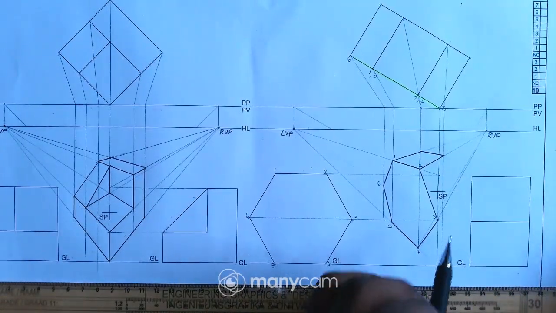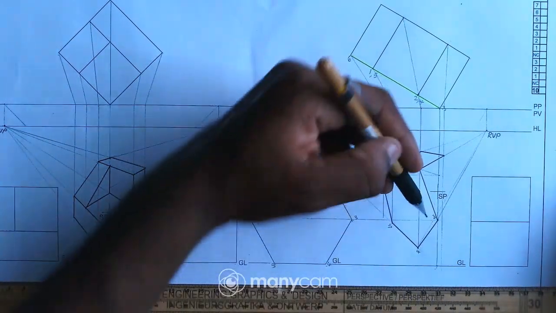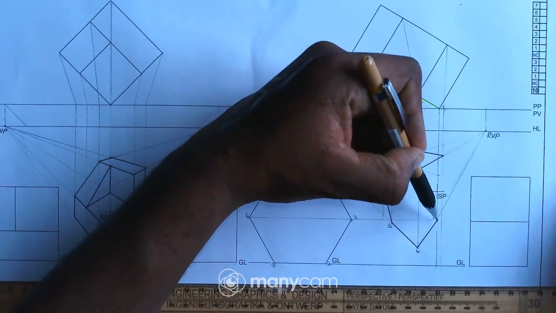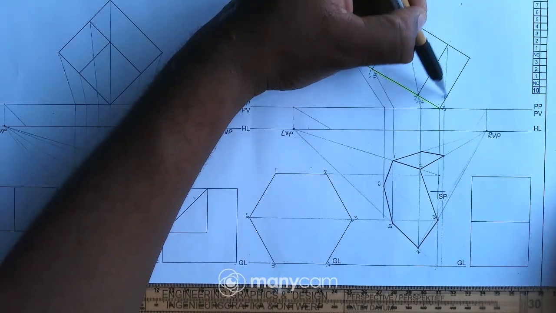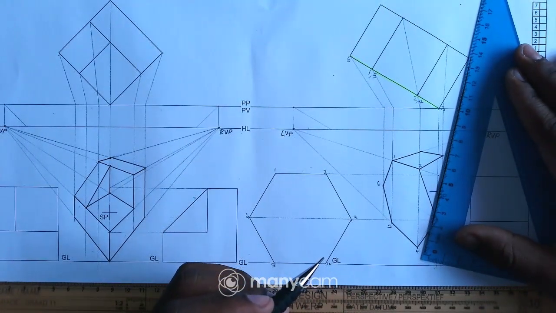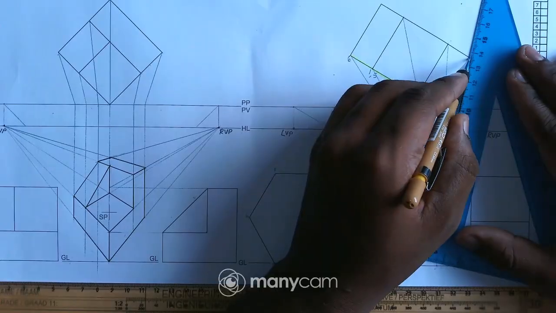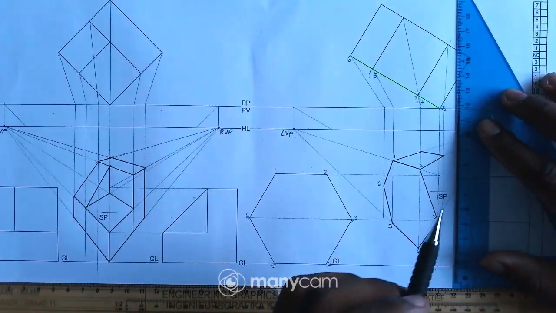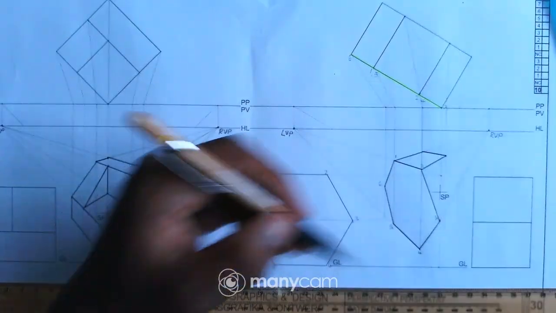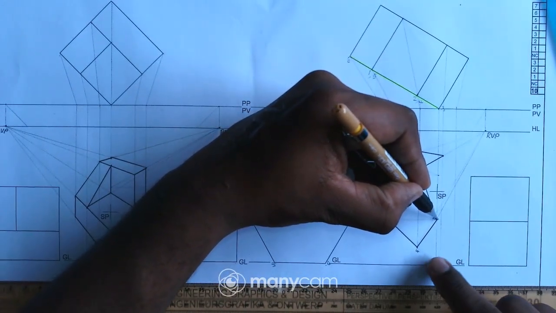Then I move to this point because obviously I have a line that goes up to the RVP. So this is point number 3. So my focus is on this point. So I have to take the point first to the station point like that, and then draw a vertical line like that. So where is point 3? It's there. So there's a line that goes up.